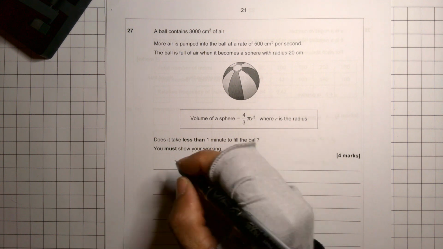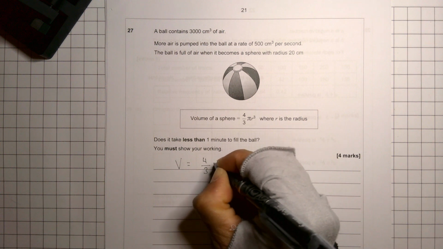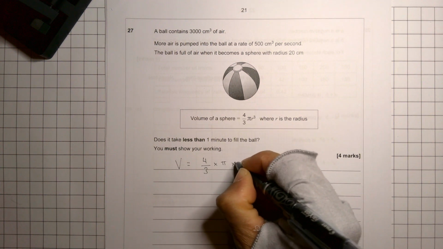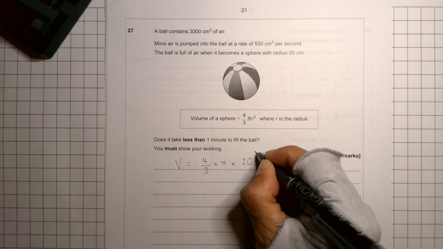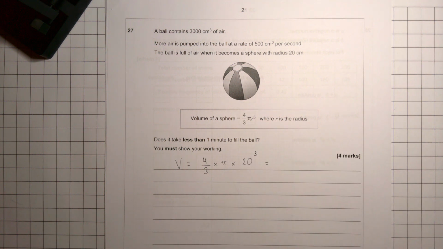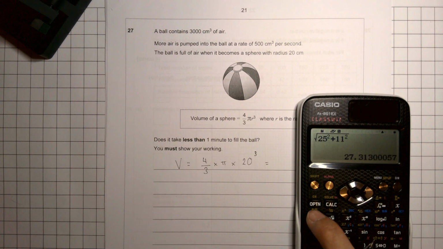Okay, so first of all, let's work out the volume of this ball. So we have 4/3 times pi times the radius. Now the radius was 20, and we need to cube it. To do that, I'm going to use the pi button on the calculator, times 20 to the power of 3.